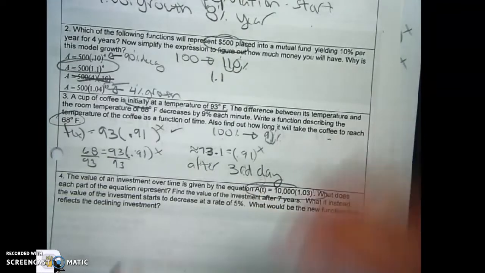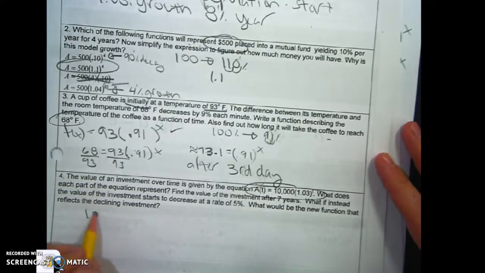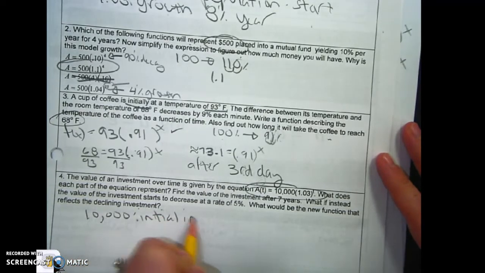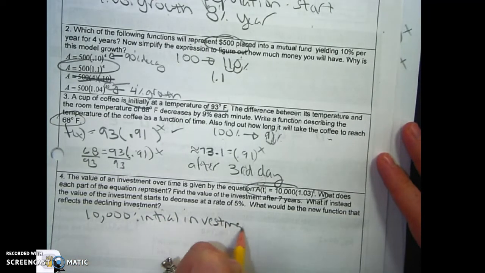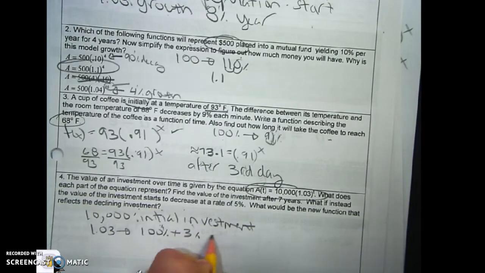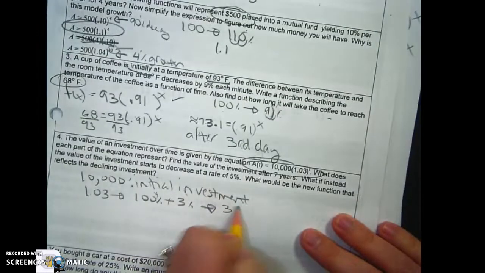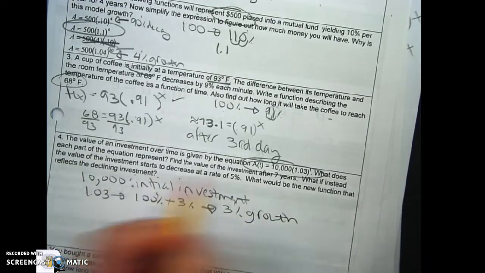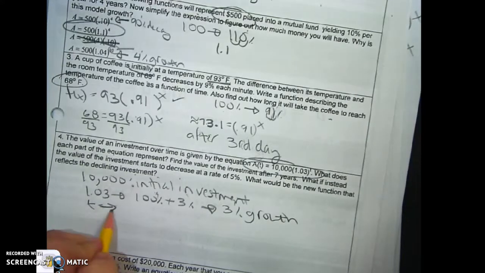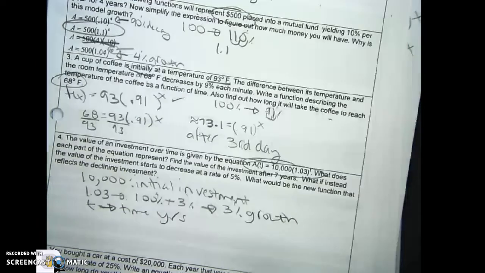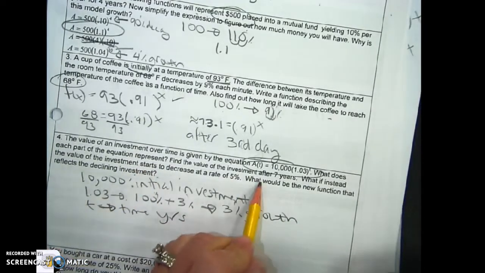Here they gave me an equation. I like that. What does each part of the equation represent? 10,000 represents the initial investment. 1.03 means 100% plus 3%. So that means that there's a 3% growth. And it looks like the T is time in years. The T is the time in years. Okay. Find the value of the investment after 7 years.